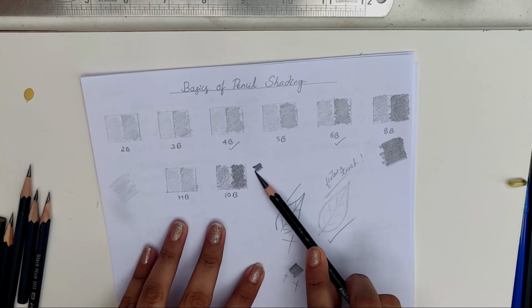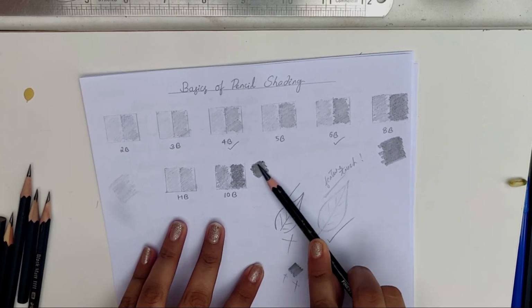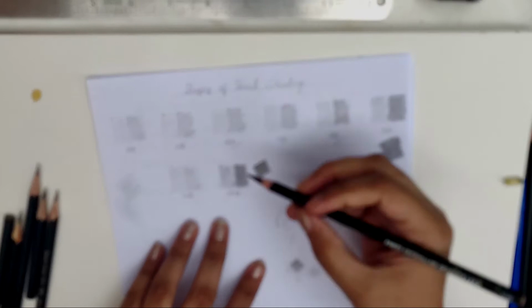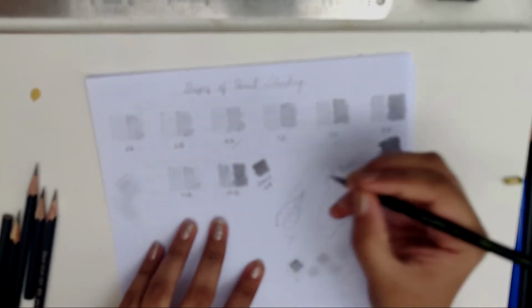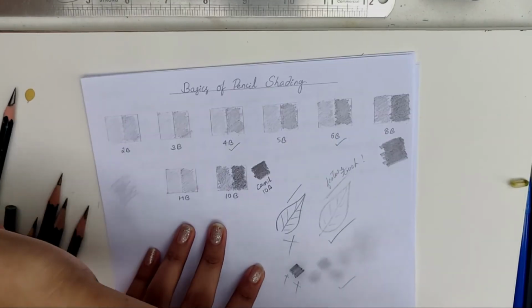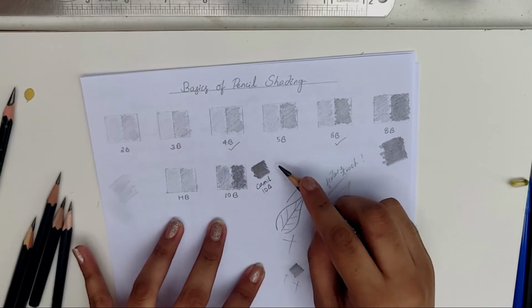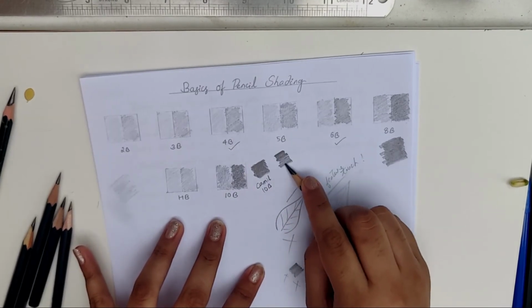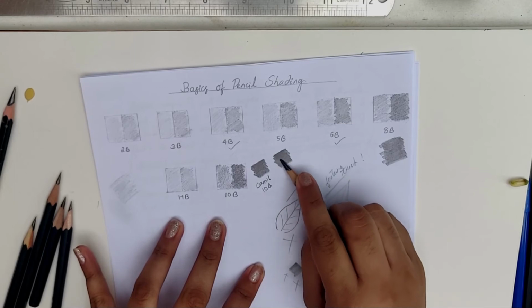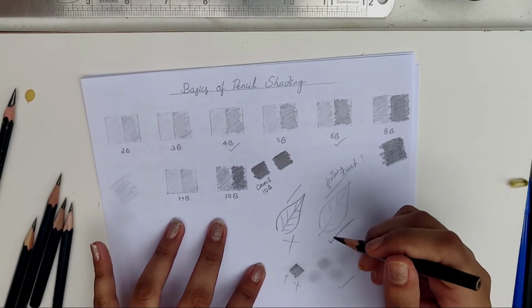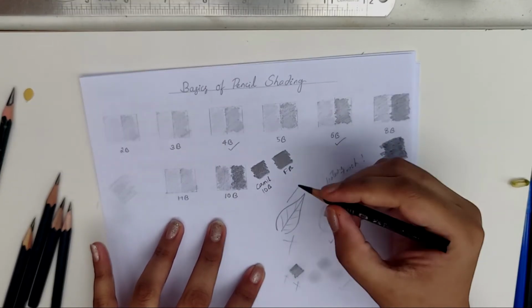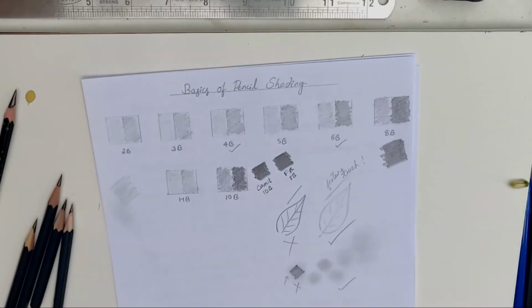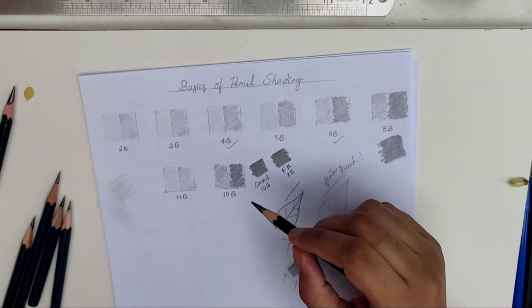So in the set of Camlin pencils, 10B is good, but you can achieve it, it's quite the same. So Camlin 10B and Faber-Castell 8B are almost equal.